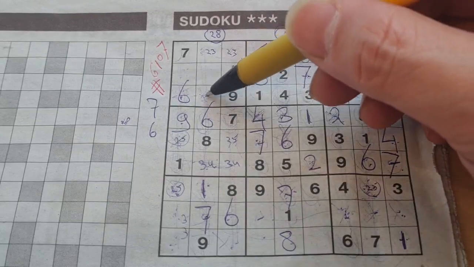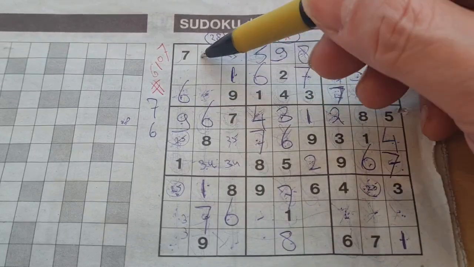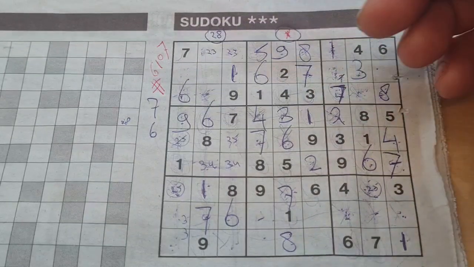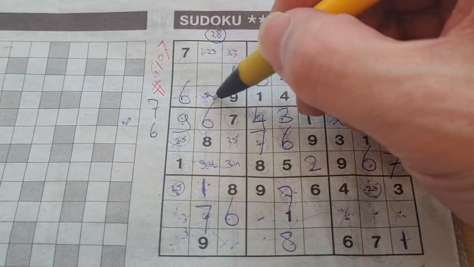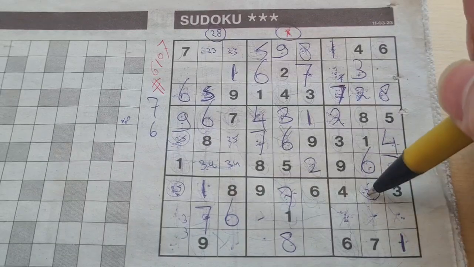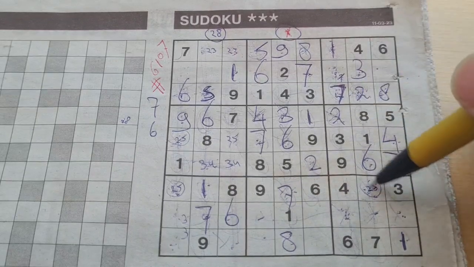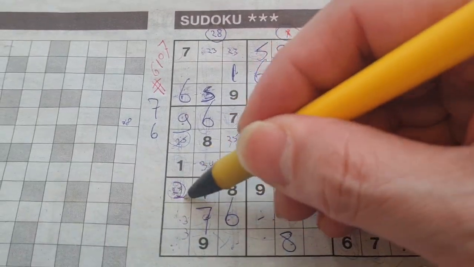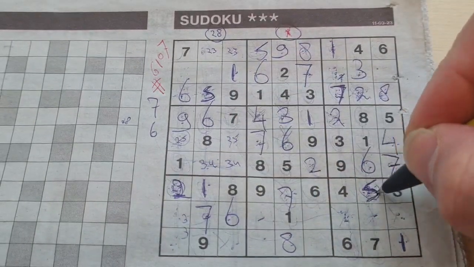Well, I cannot place the 2 here because we have a 2 in one of those 2 boxes in this big square. So this box should be a 5 then. And that box should be a 2 then. 2 and a 5. We have a 2 now in this column. So no 2 there. 2 should be here. And a 5 goes there.